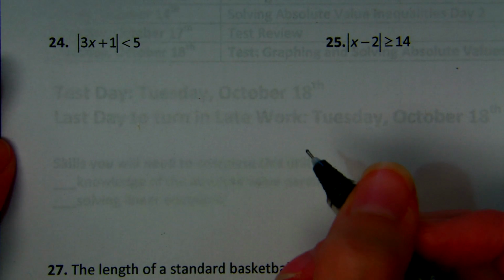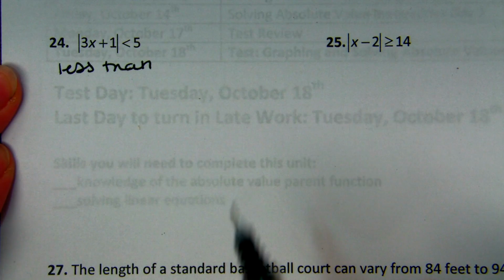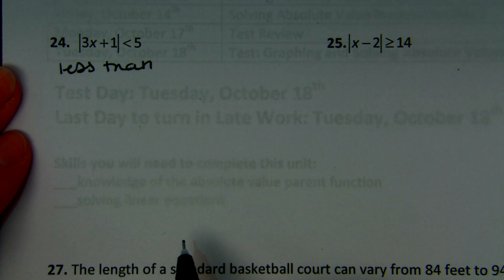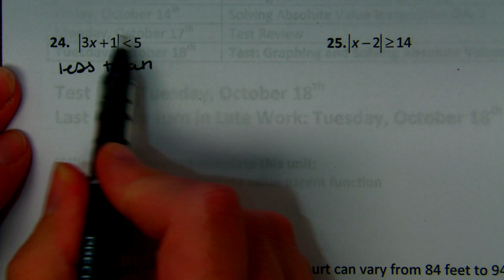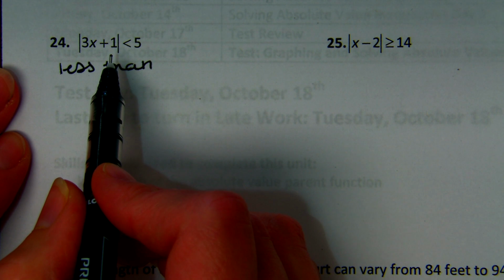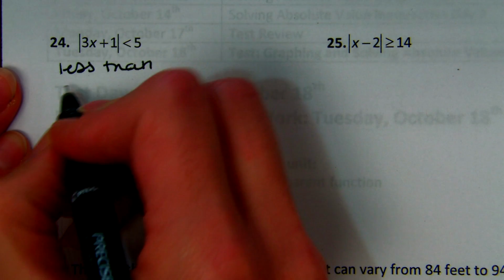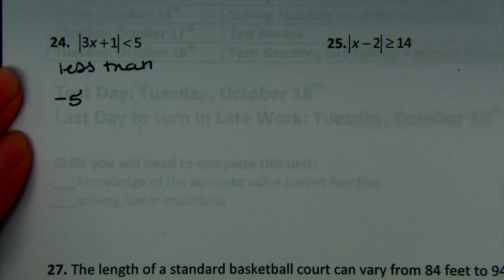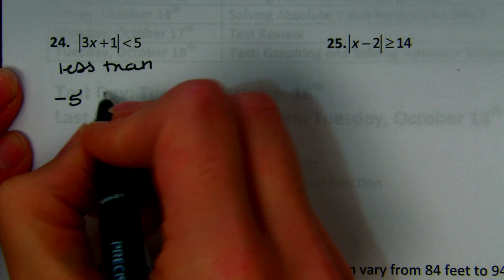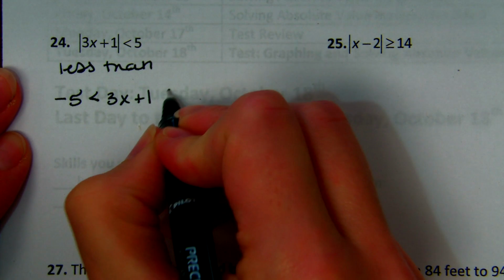All right, number 4 is a less than inequality. So we're back to just 1, so it's less than, and it's like number 21 that's directly above it. I don't need to do anything to get the absolute value alone. The 3x plus 1 is all inside the absolute value, so I'm going to have to deal with it after I write my compound inequality and take off the absolute value bars. So to do that, I write -5 because it's negative of that number, and then is less than the thing inside the absolute value, so 3x plus 1 is less than 5.